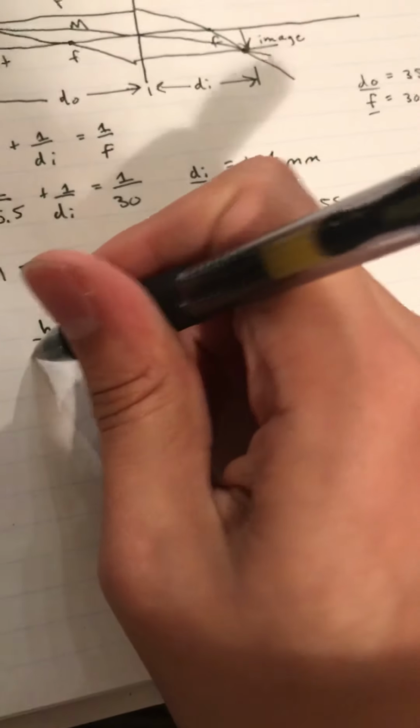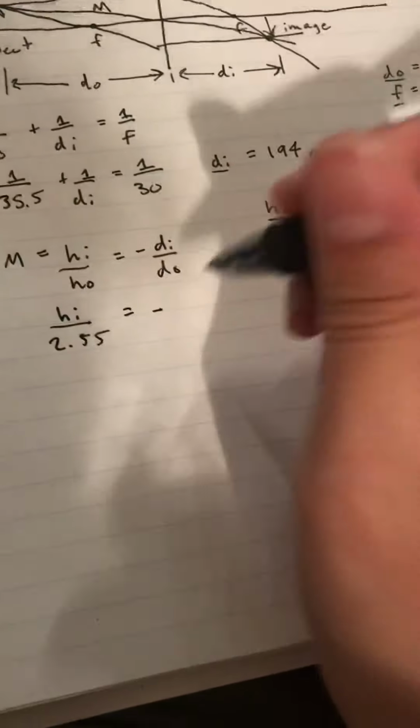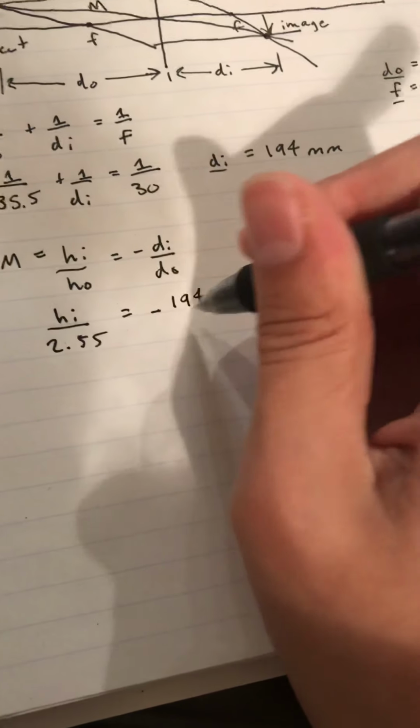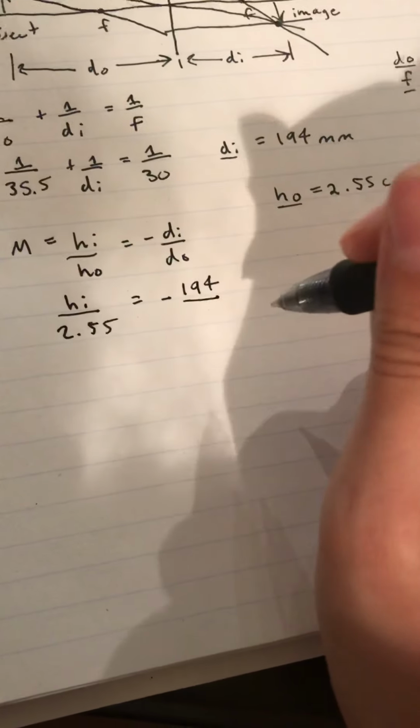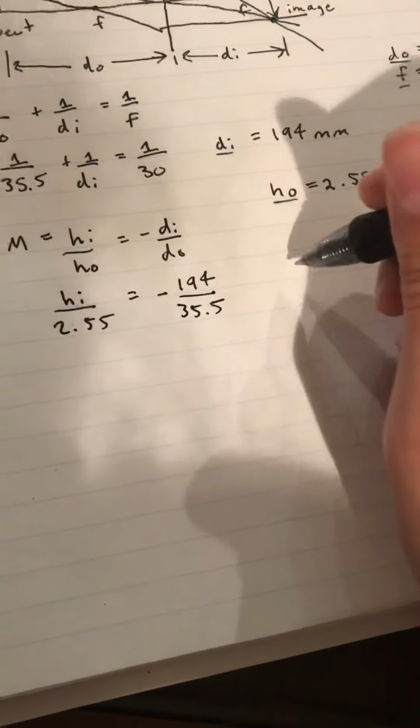So we are searching for HI because it's asking us the height of the image. And now we just plug HO in, and then be sure to get that negative sign of DI. And then we have DO 35.5.